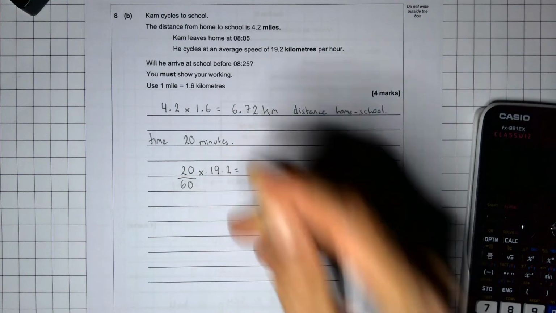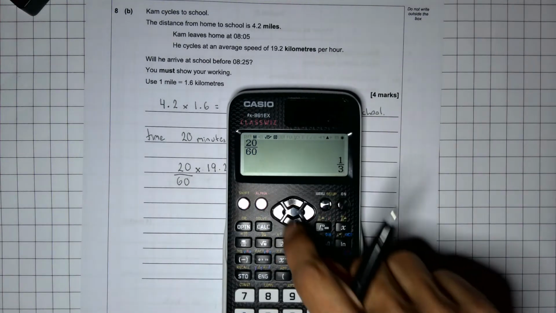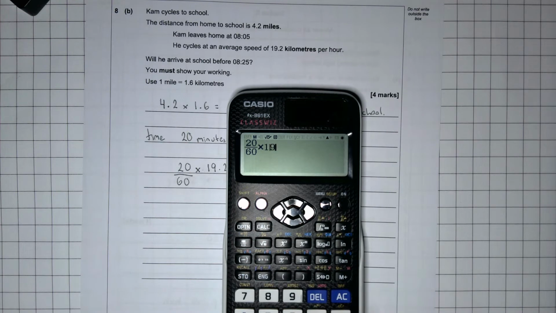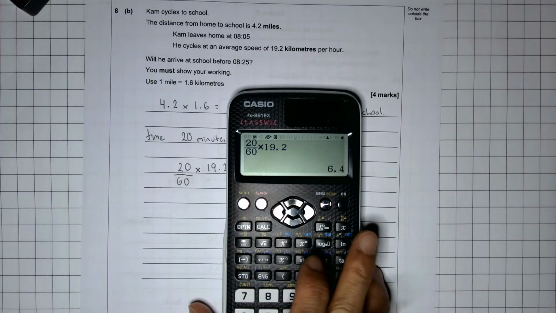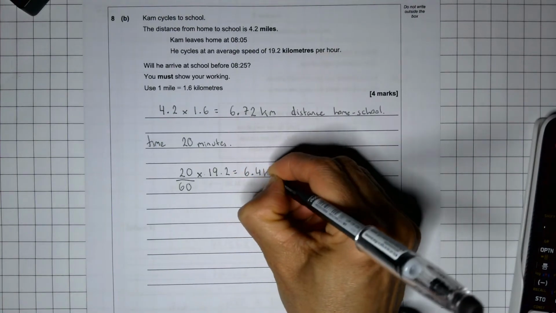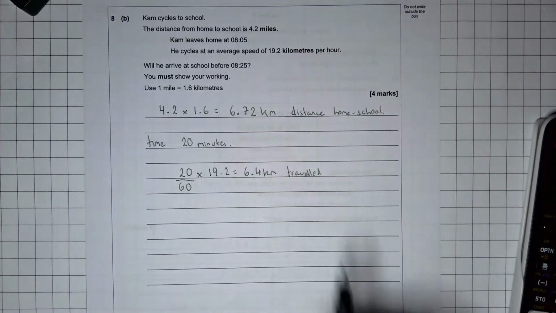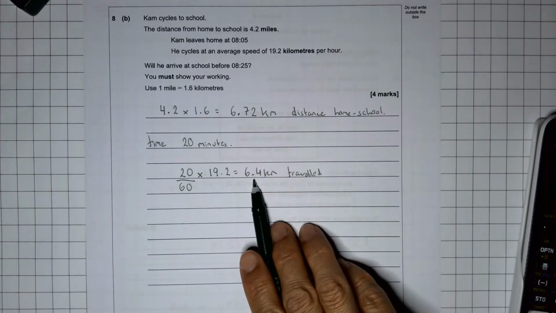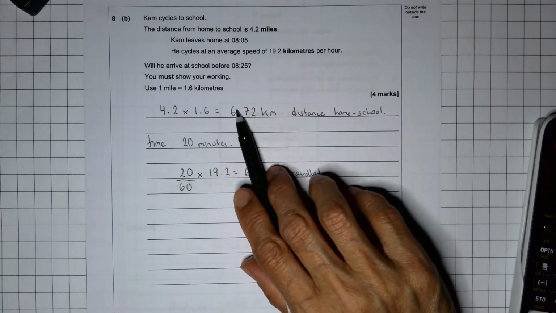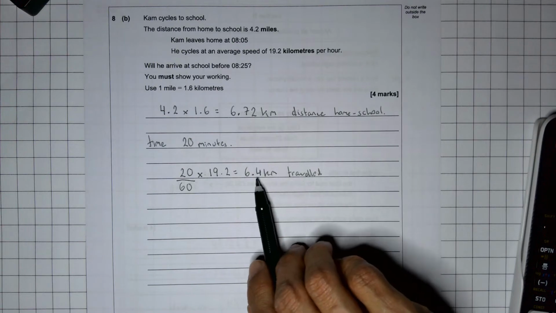So when you do that, you can either work with the third that we had there or with that one, times by 19.2, and if he travels at that speed, he will travel a total distance of 6.4 kilometers. So in 20 minutes he will travel 6.4 kilometers, but he needs to travel 6.72 kilometers, and so basically he won't make it, will he? Because that one is much less than what he needs to cover.